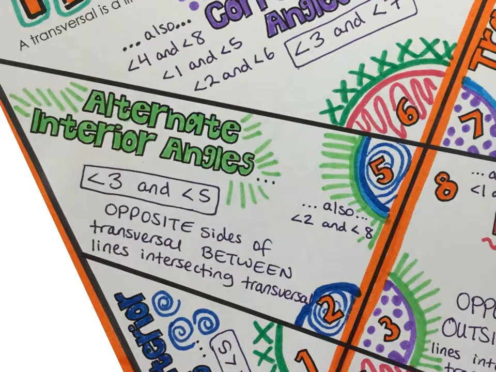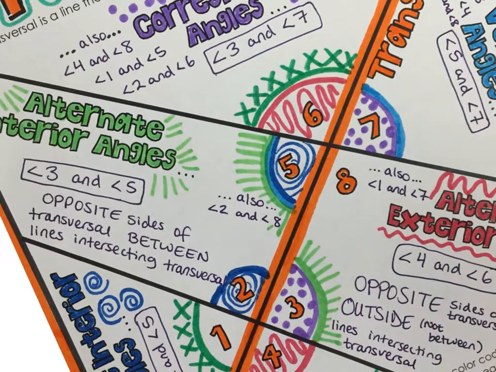Alternate interior are two angles that are on opposite sides of the transversal. Hint: alternate, opposite. So opposite sides of the transversal, between the lines that are intersecting the transversal. That's where you get the interior, because between, you can also think of inside the lines. Sometimes students like to think of inside train tracks. Those would be alternate interior, and we're going to use the light green stripes for this. So one example of alternate interior angles would be 3 and 5.